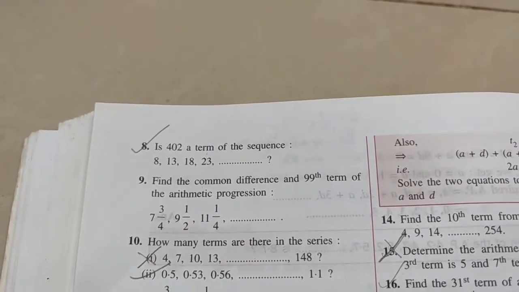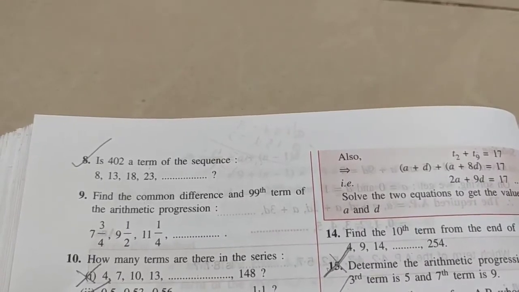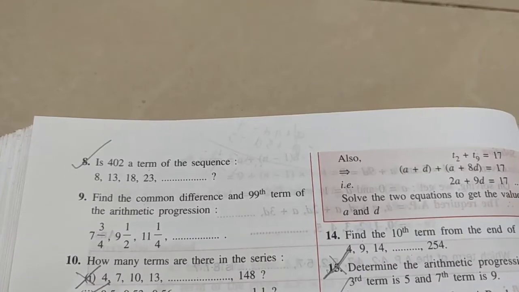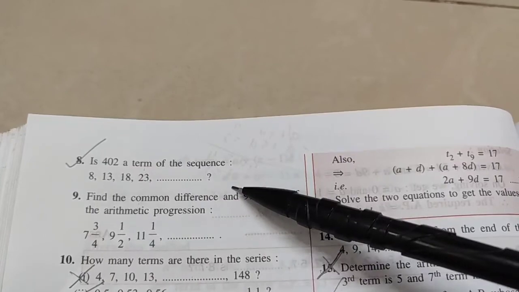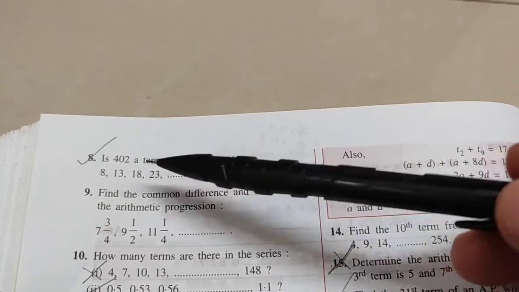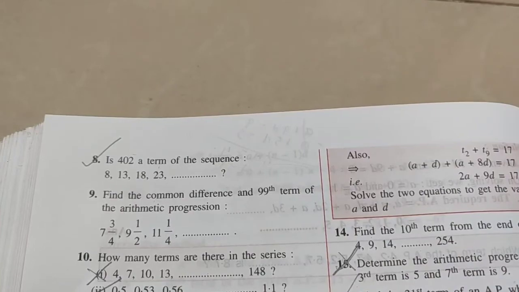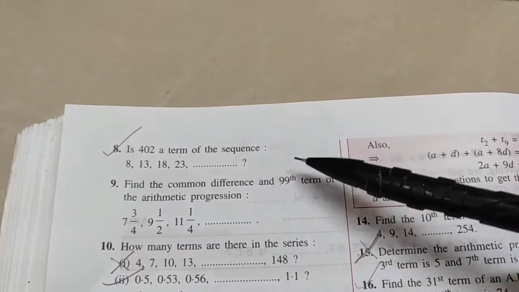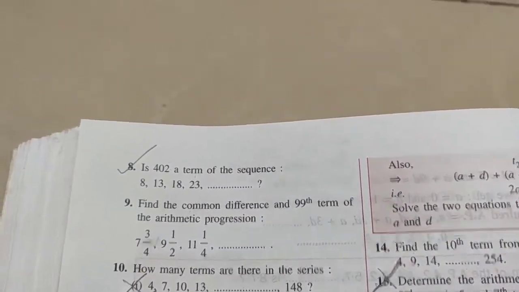Next, let's do the 8th sum. Is 402 a term of the sequence? Or will it be missed? Like what if the terms are 400 and then 405 and so on? So 402 won't be a term in the sequence. How can we be sure about it? We can't just manually go on adding 5 and reach 400 and then check if it falls on 402. Instead, let's use a formula.